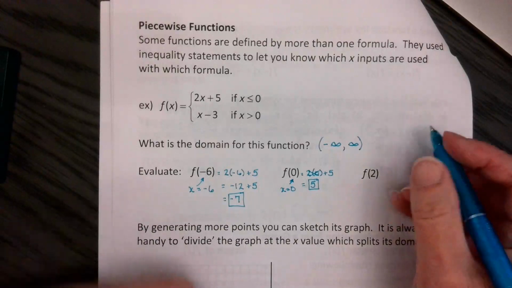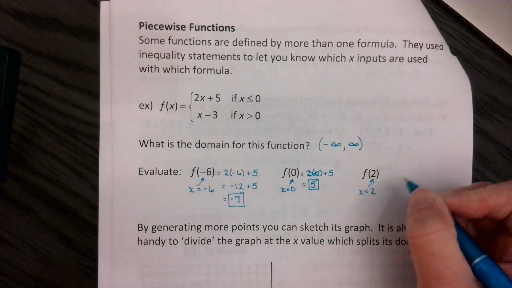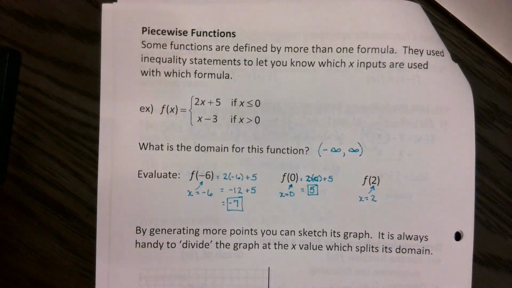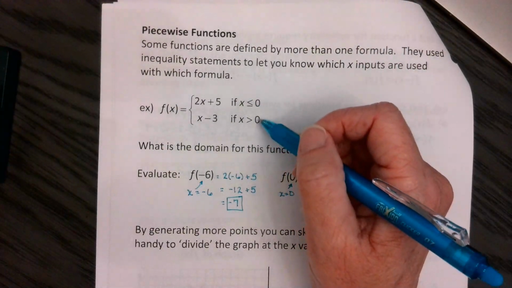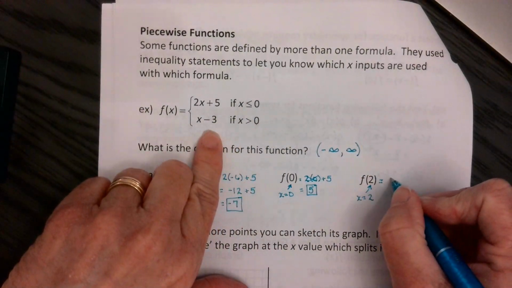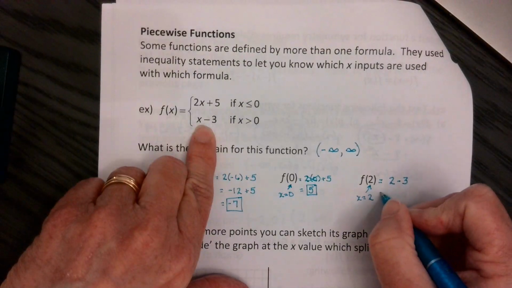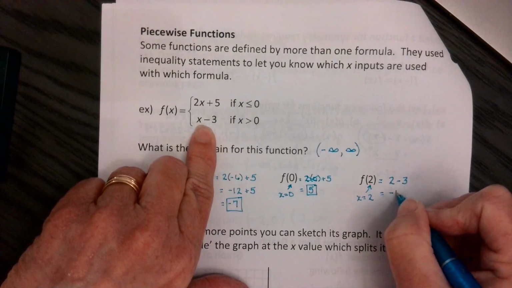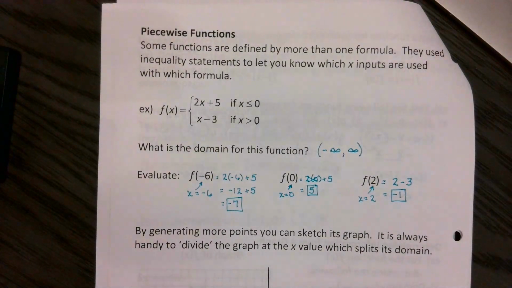And now f of 2. Again, this is what my x is equal to, which is 2. So we're going to, again, go into our domain first. We're going to look at that first. It's greater than 0, so we're going to use the bottom function now. So I'm going to take out the x and plug in a 2. And 2 minus 3 gives me -1. Shouldn't be too hard. Okay.